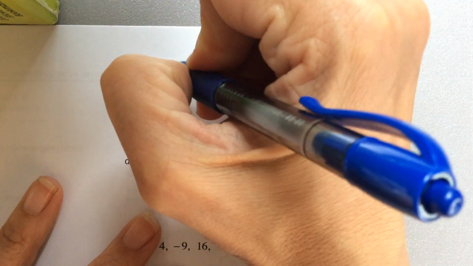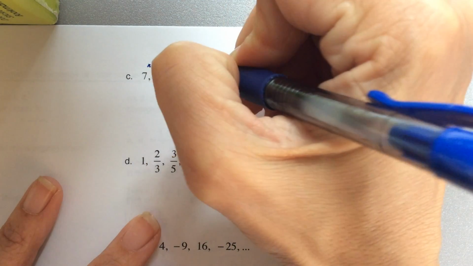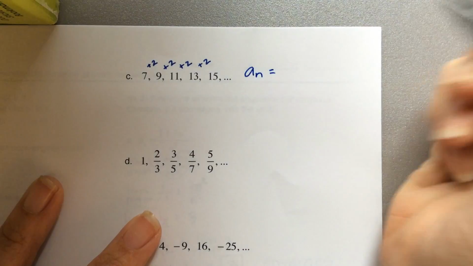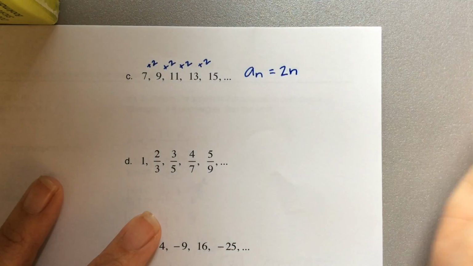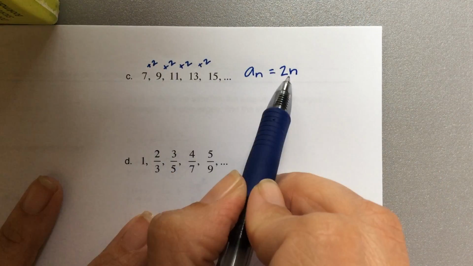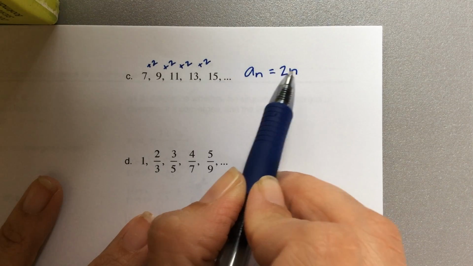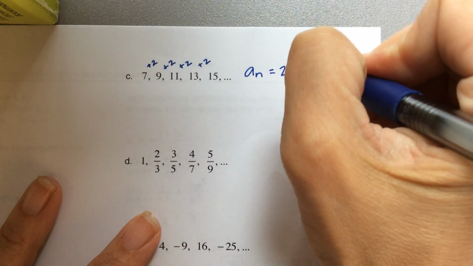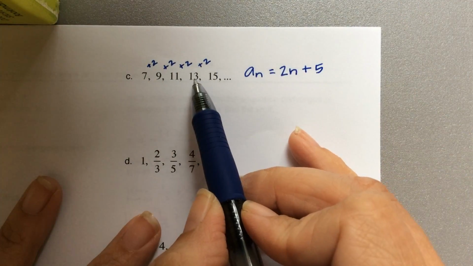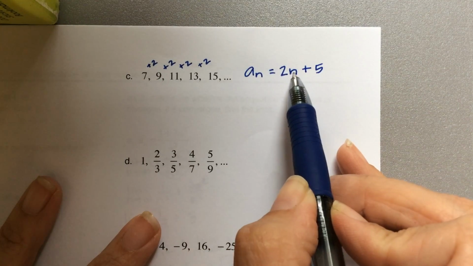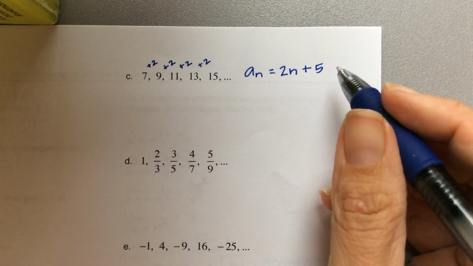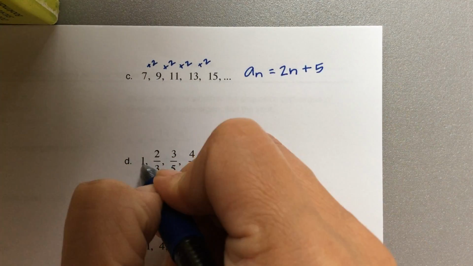So I'm going to put +2, +2, +2, +2, same pattern again. So I know it's going to be a sub n equals 2n. Again, my starting term, if this was the sequence, would be 2, because 2 times 1 is 2, but it's 7. So how am I going to get from 2 to 7? I would need to add 5. So I'm just going to check for the fourth term this time. What's 2 times 4? That's 8 plus 5 is 13, so this sequence is good. So let's go ahead and try part D.